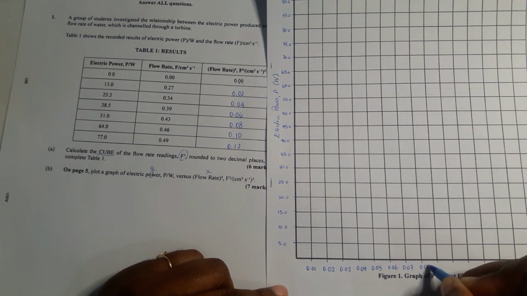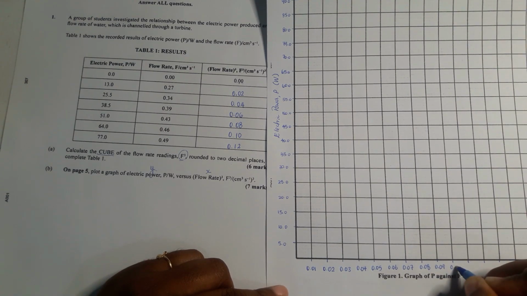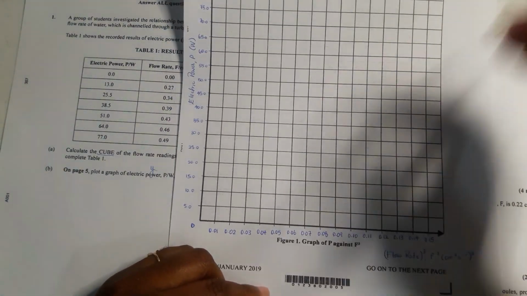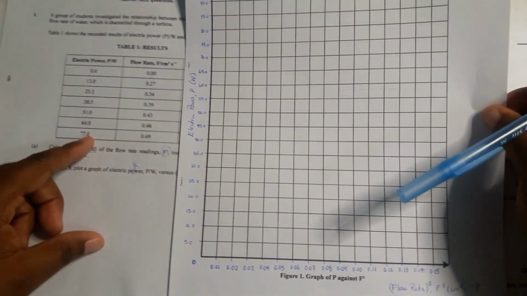0.07, 0.08, 0.09, 0.10, keep adding, 0.11, 0.12, 0.13, 0.14, 0.15. You could have stopped here if you wanted to, but it doesn't matter. So once you have your scales, you see that? You have your scales. You are pretty set.